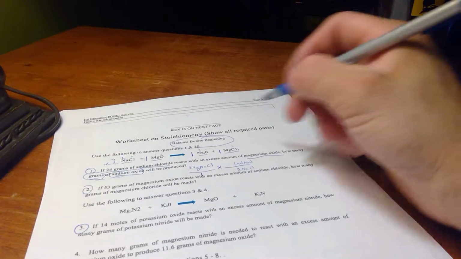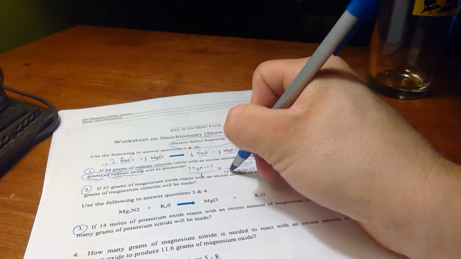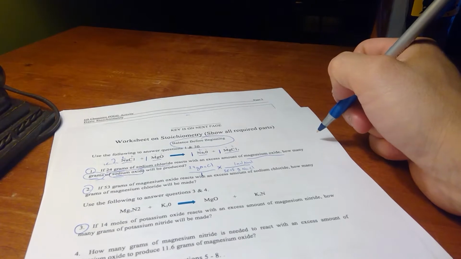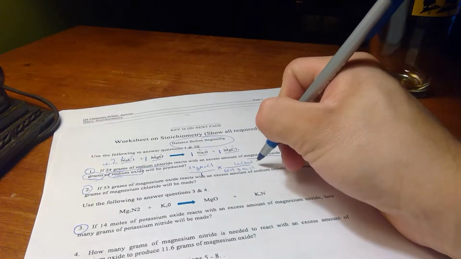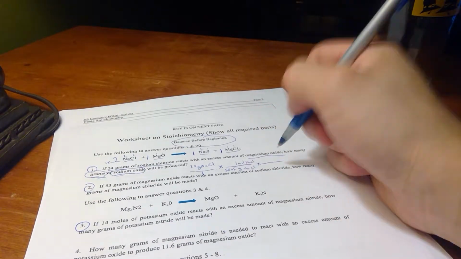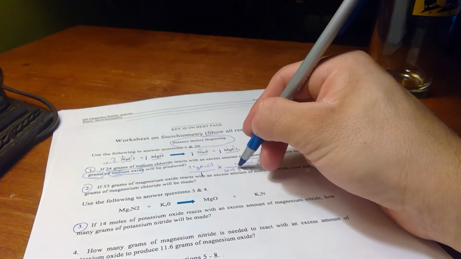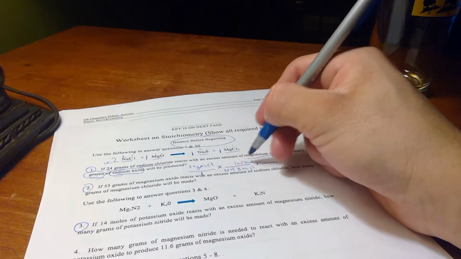So 58.45. Hopefully you guys can see that. Nope, I can see it. Perfect. All right. And now, I'm not done yet because these units cancel off, right? Grams and grams, and I'm left with moles of sodium chloride.